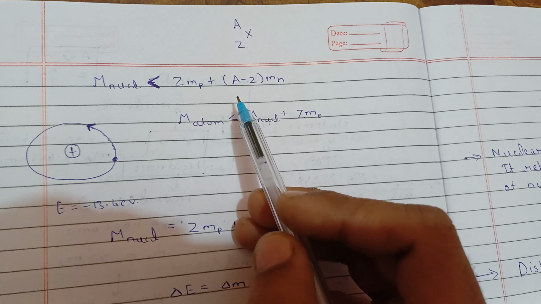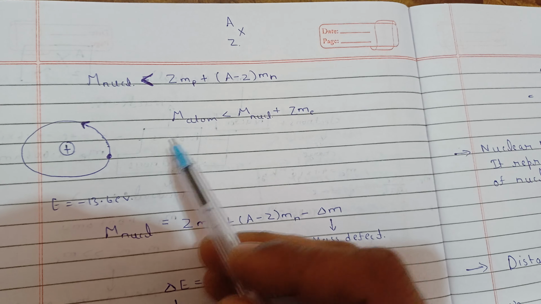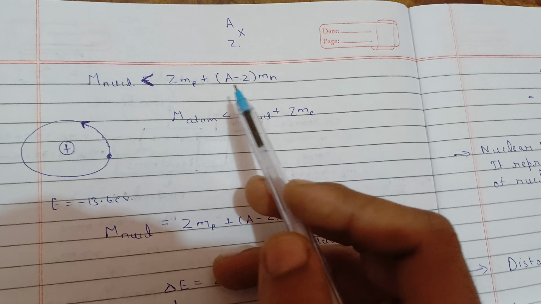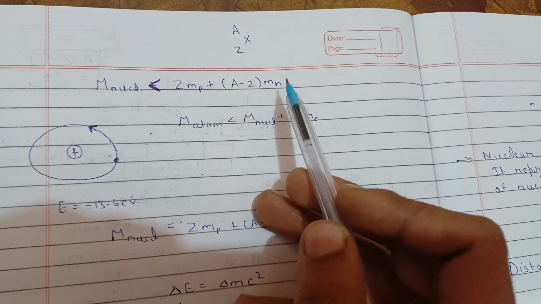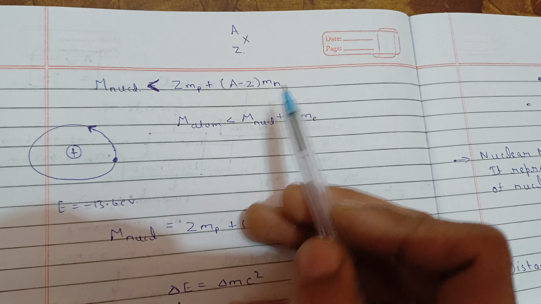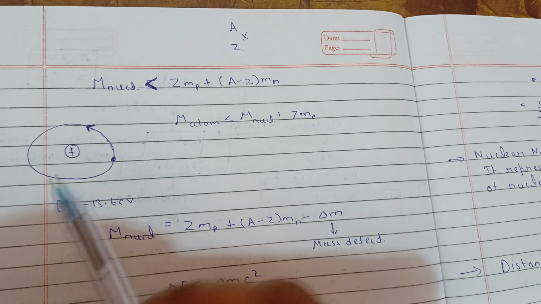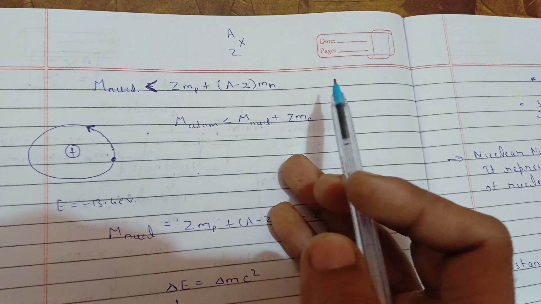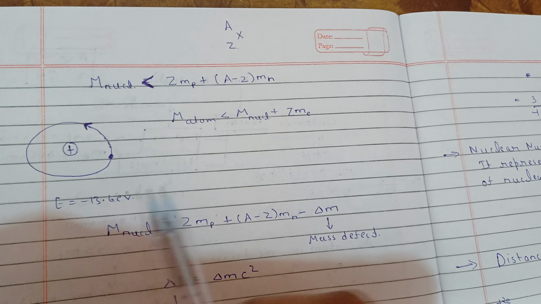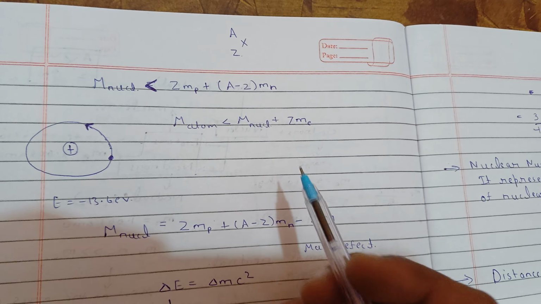Inside the nucleus, this comes at the expense of mass. When all the particles come together, they are bound only because some energy is released, and that energy is released from the mass of the protons and neutrons. That's why the nucleus mass will be less than the total mass of its nucleons, and that mass is converted into energy. We call that the mass defect, and the energy released is called the binding energy.